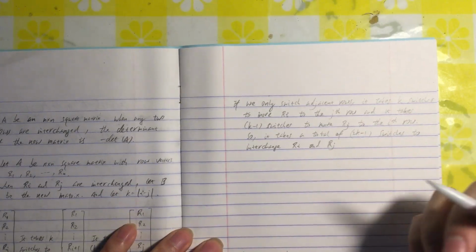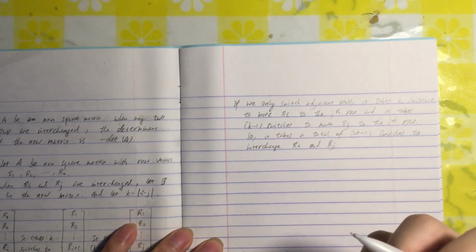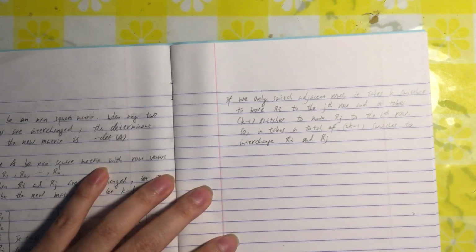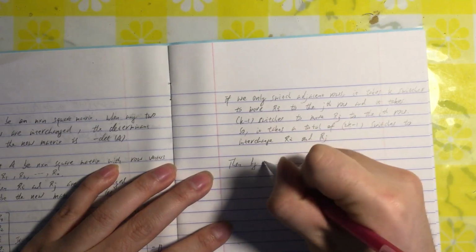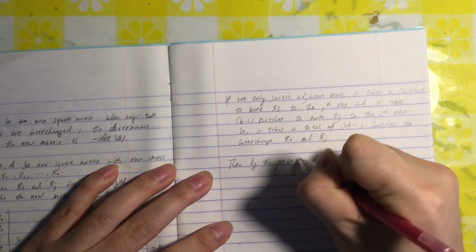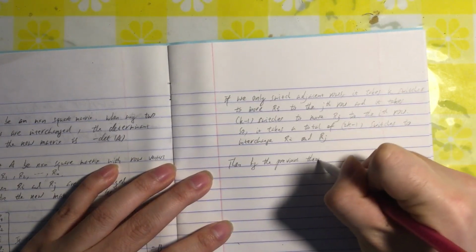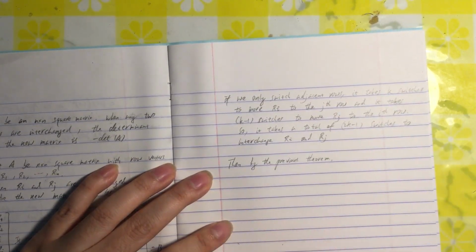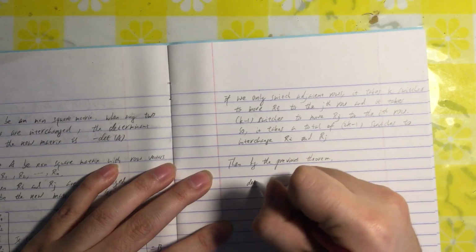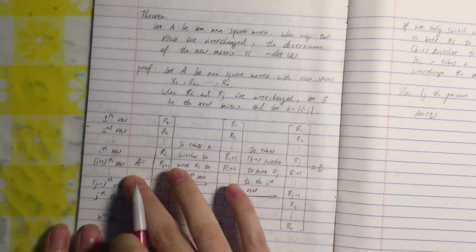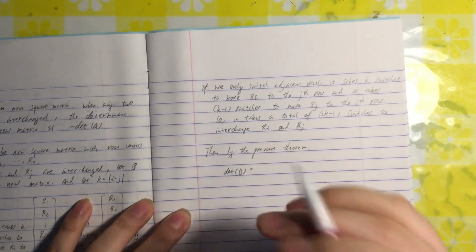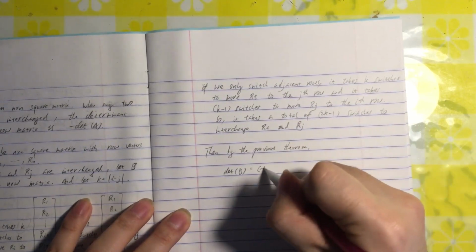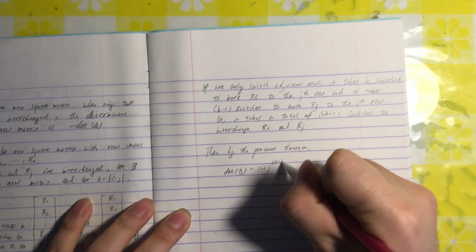By the previous theorem, we know that every time we switch two adjacent rows, the sign of the determinant will be switched. So from matrix A to matrix B, it takes 2k minus 1 switches, so the sign will be switched 2k minus 1 times. It will be negative 1 to the power of 2k minus 1 times determinant of A.